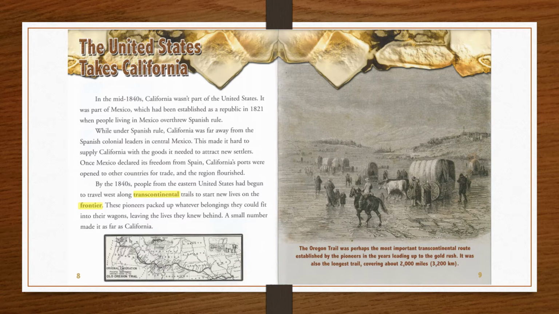This made it hard to supply California with the goods it needed to attract new settlers. Once Mexico declared its freedom from Spain, California's ports were open to other countries for trade, and the region flourished, which meant it grew. More people came in, more people built boom towns, and that was the start of California.